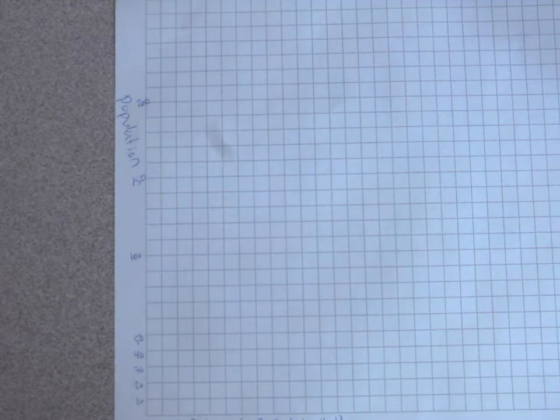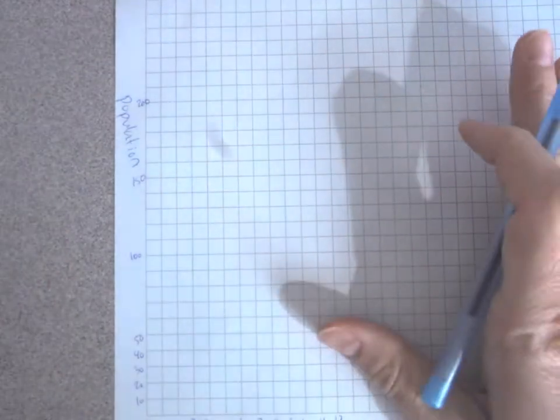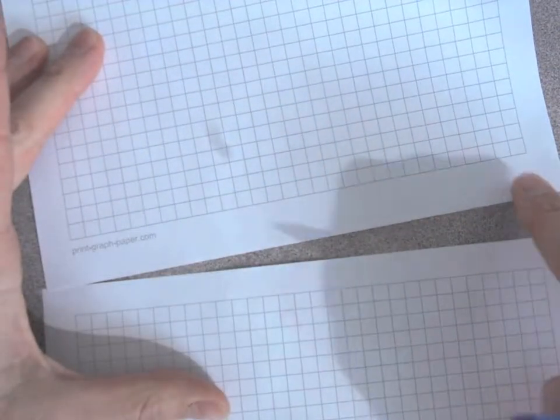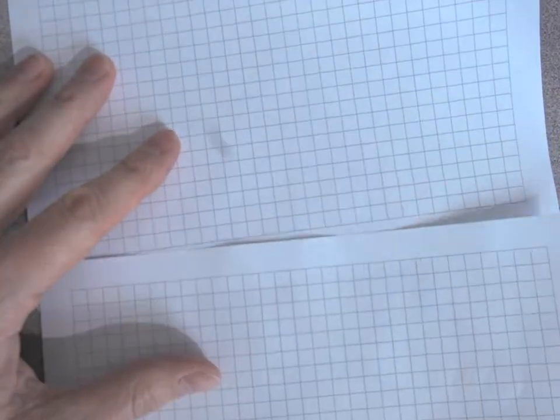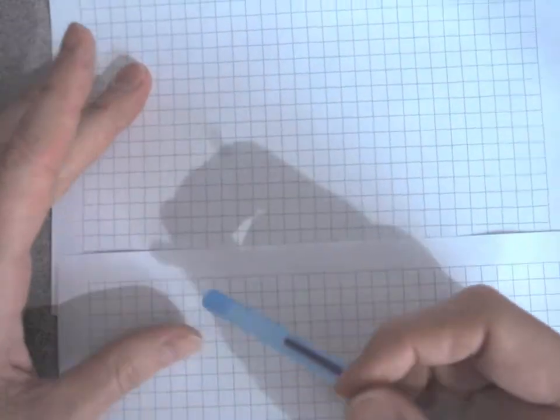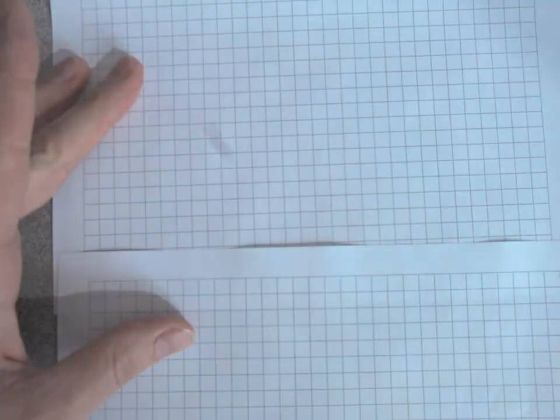What's going to happen is you're going to run out of room kind of quickly because we need to go up a little bit higher than this graph will reach. So you're going to take another piece of graph paper and put these together. You're going to trim off the bottom, trim off the top, and line these up so that your graph can keep going, and your scale will continue to go up that way.